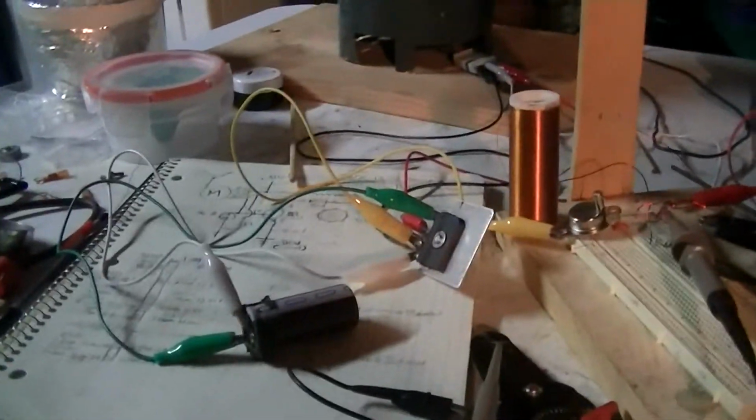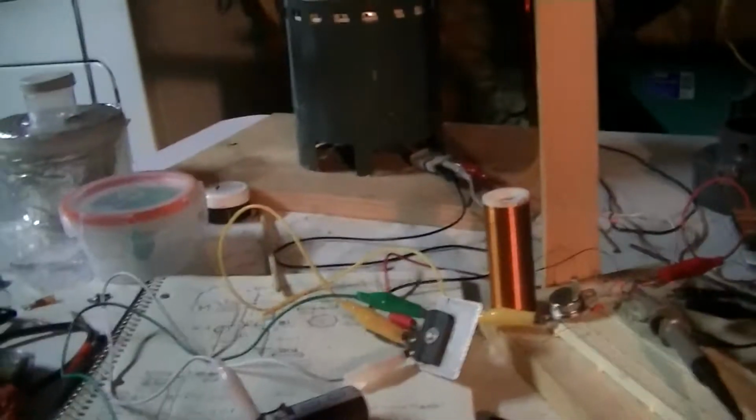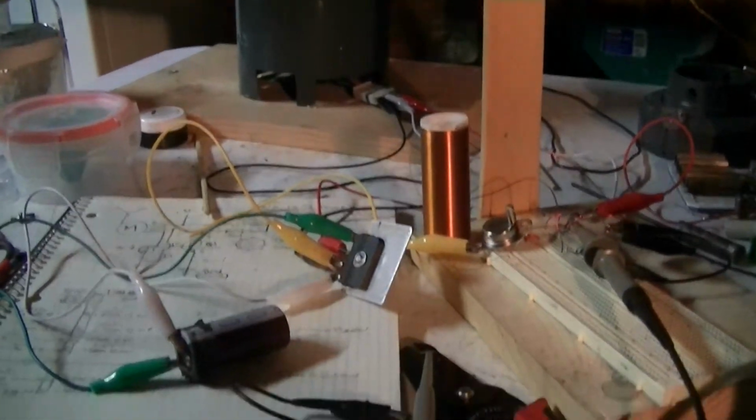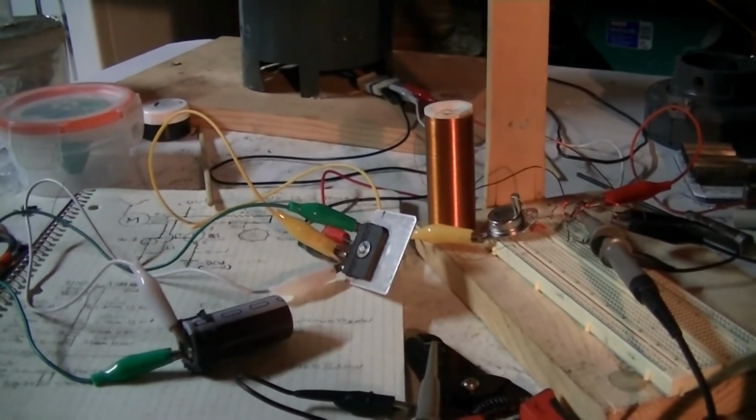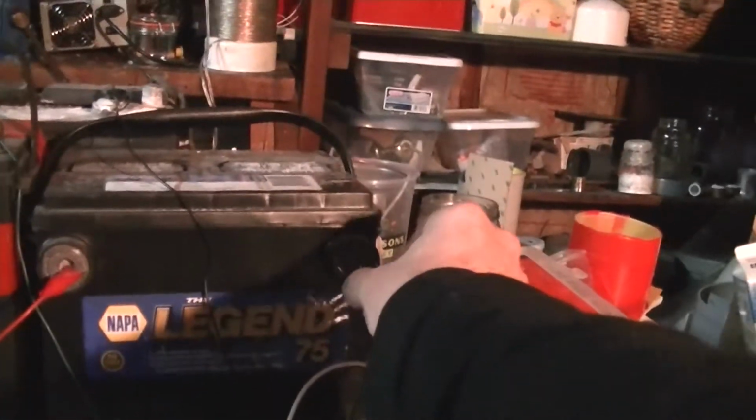So what we can do is, let me see here. Why don't we go like this? We'll try this. We're going to take the battery ground, or we're going to take an earth ground.